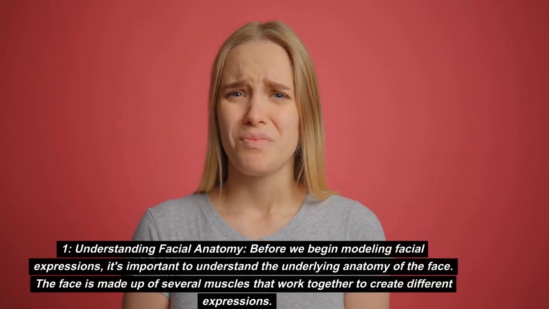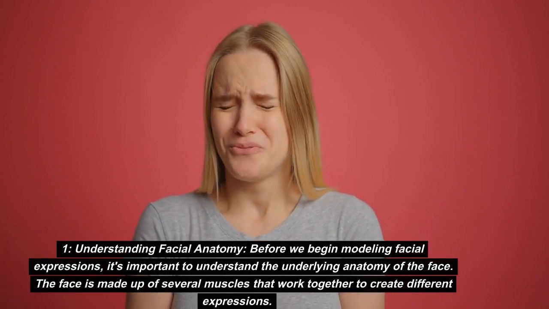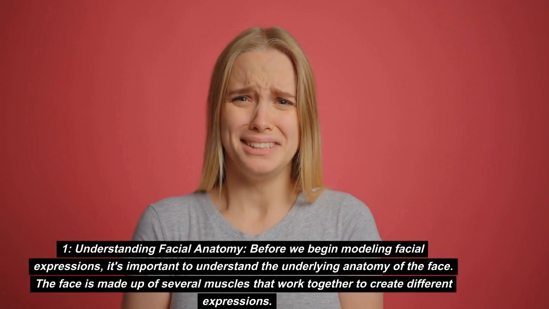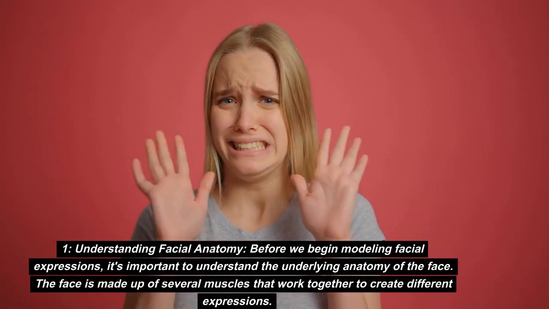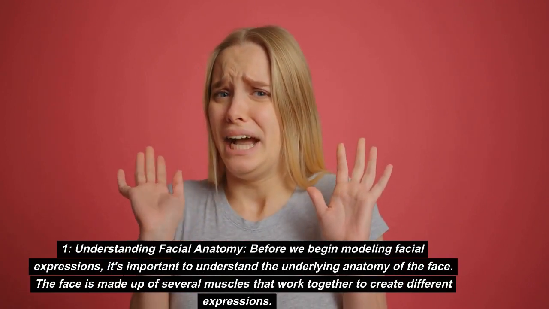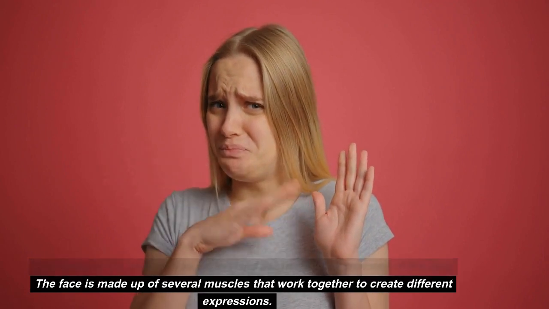1. Understanding facial anatomy. Before we begin modeling facial expressions, it's important to understand the underlying anatomy of the face. The face is made up of several muscles that work together to create different expressions.